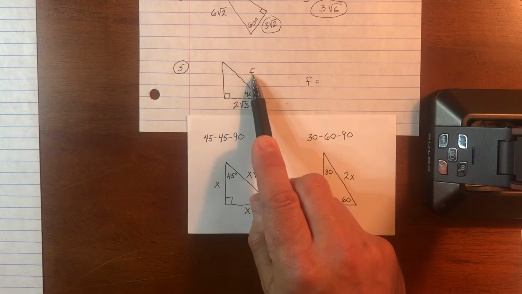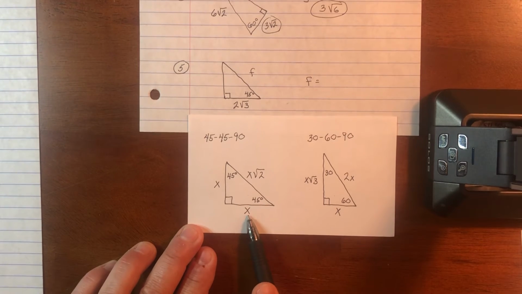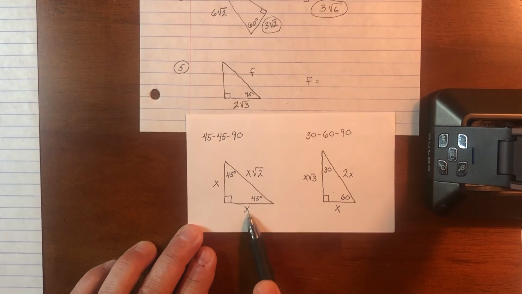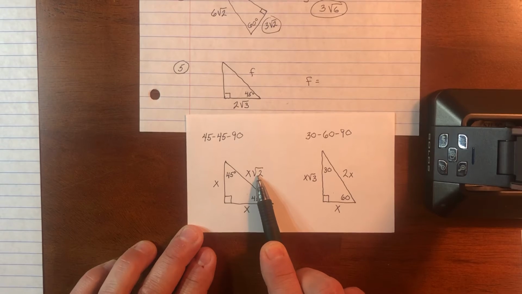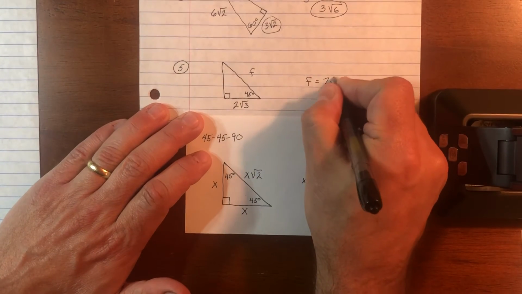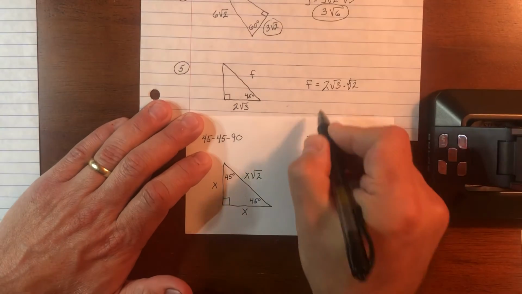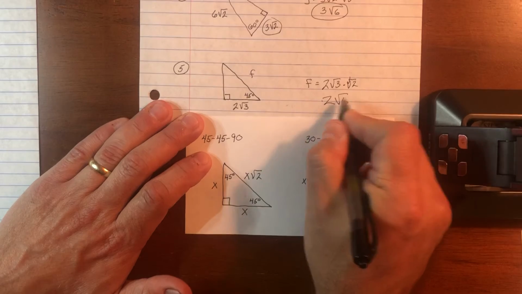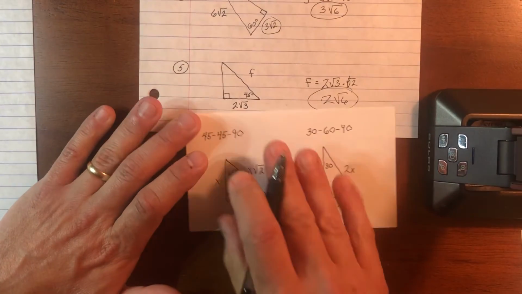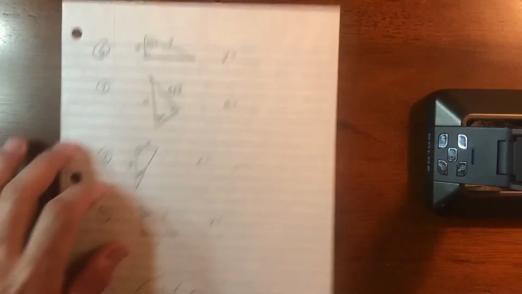How do you find the hypotenuse if you're given a leg? Well, look at the reference triangle. If you know the leg is x, how do you find the hypotenuse? How do you go from here to here? You multiply by the square root of 2. So what is 2 square roots of 3 times the square root of 2? That's 2 times the square root of 6. And there it is. Okay? Not so bad. Let me try another one.